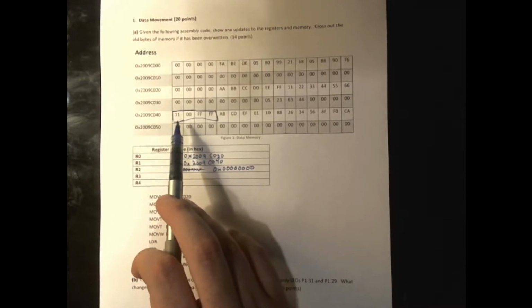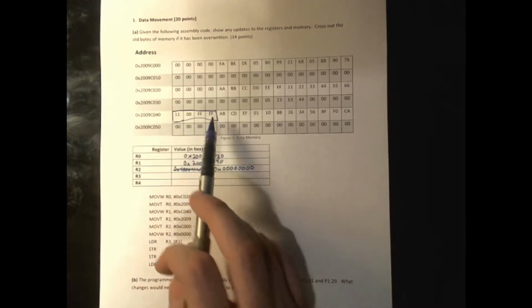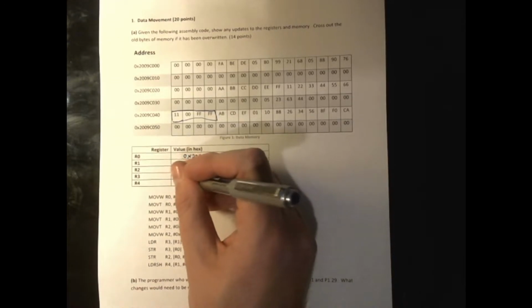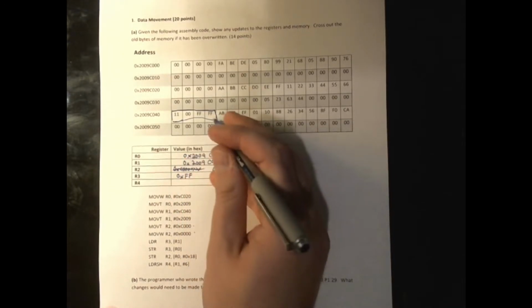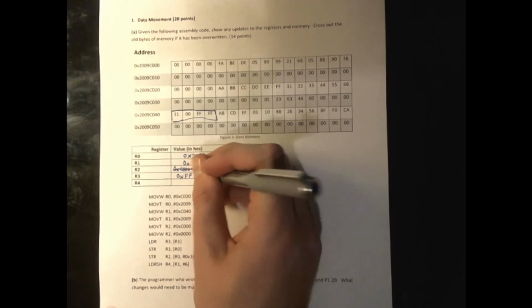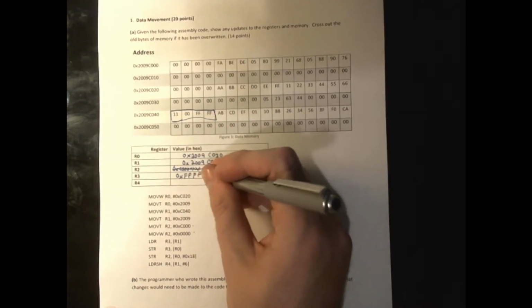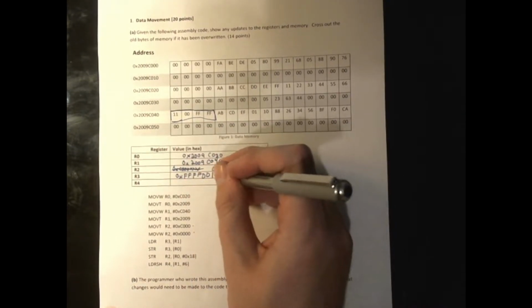Each box here is a byte, and so we're getting 4 bytes of memory, or 32 bits. Keeping in mind that in memory this is stored in little endian order, so the lowest order byte is first, and then they go in increasing order. So when we write this out in R3, we're going to say FF, that's the rightmost byte, FF, next rightmost byte, 00, and then finally the lowest order byte, 11. So that's what goes into that register for that load.